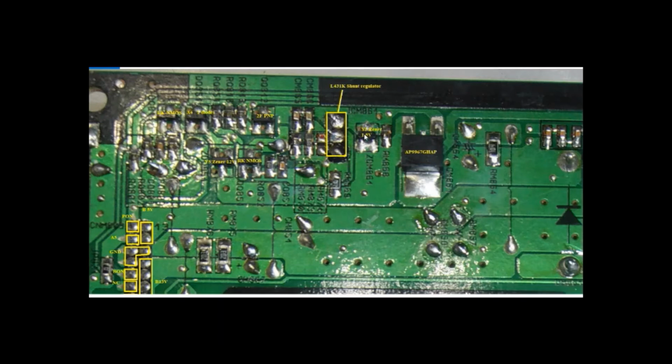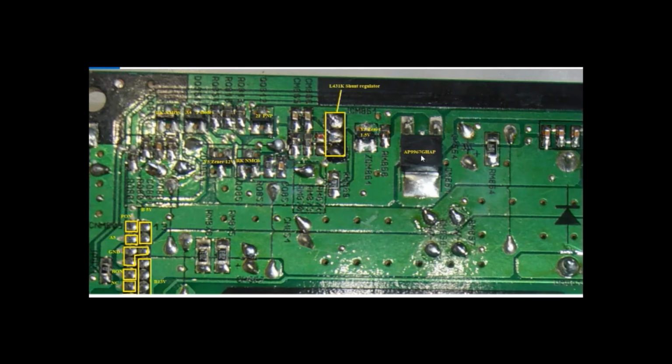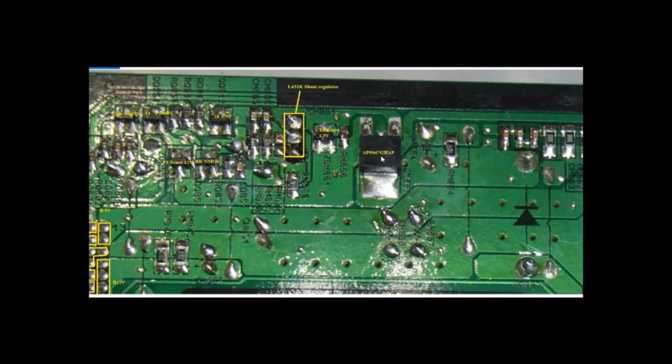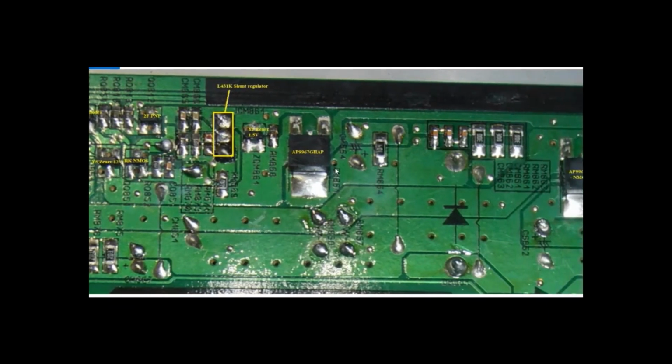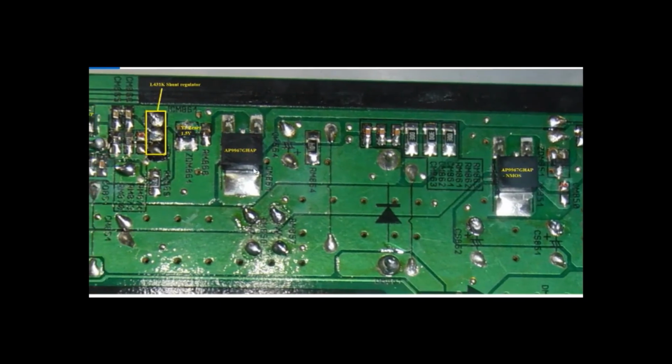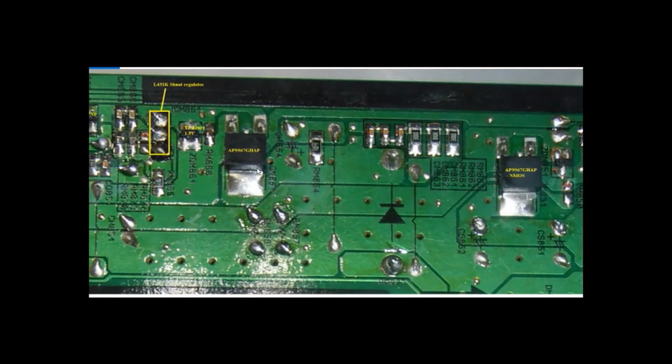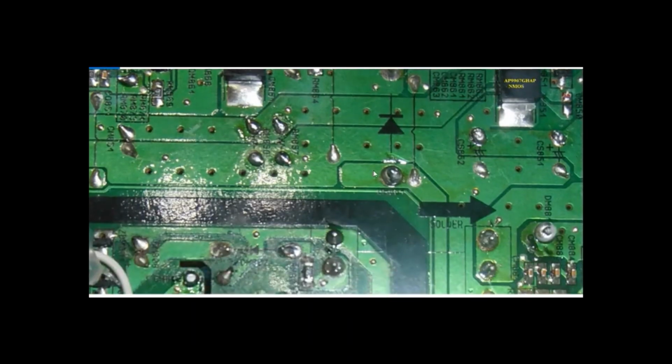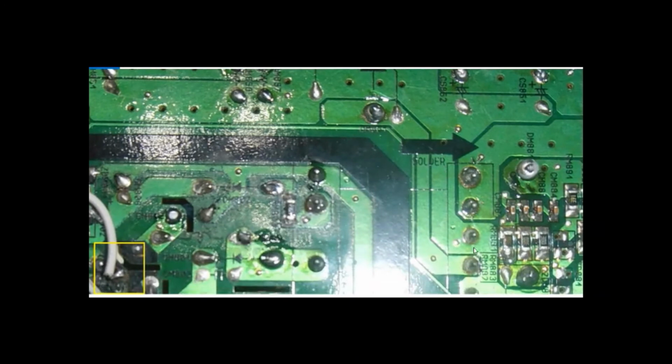There are many Zeners, like this is also a Zener diode, and this is another, I would guess a MOSFET, AP9967, and it is used for, if you see, it takes power directly from the transformer's output.